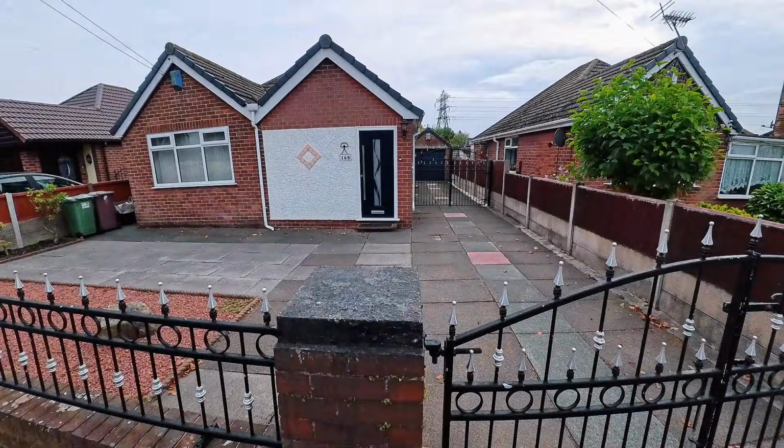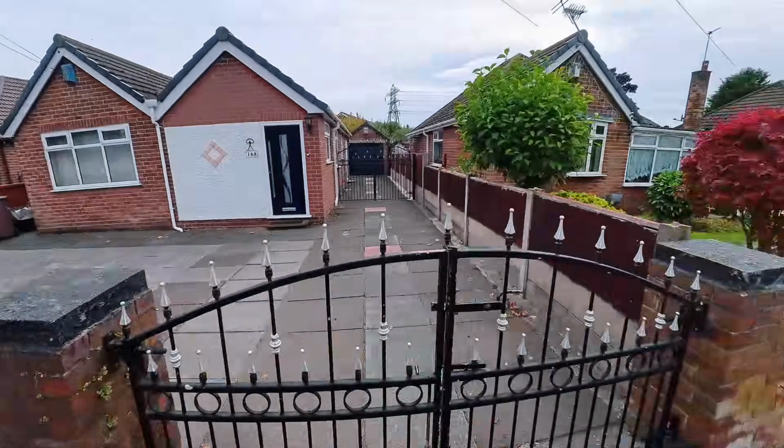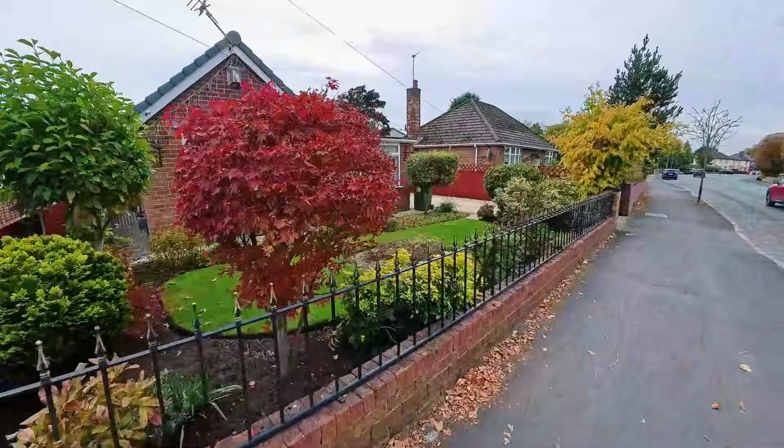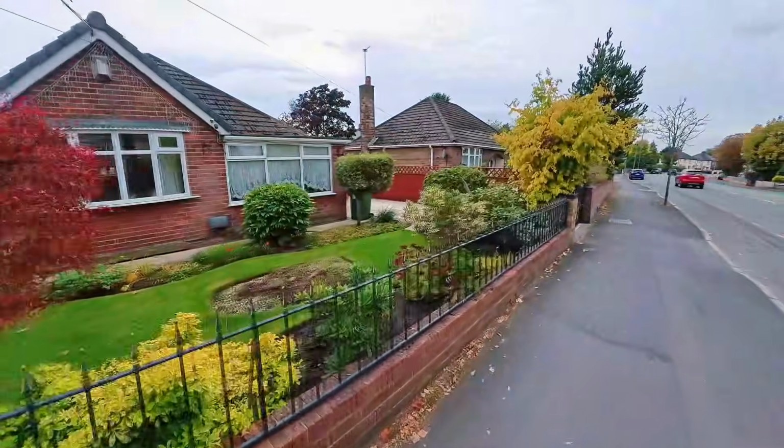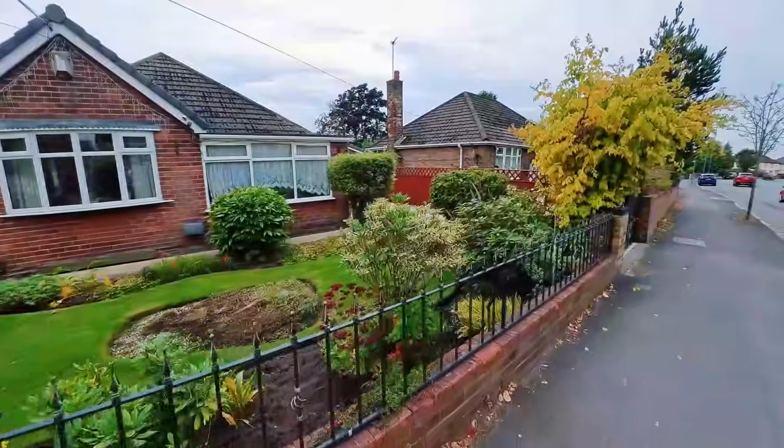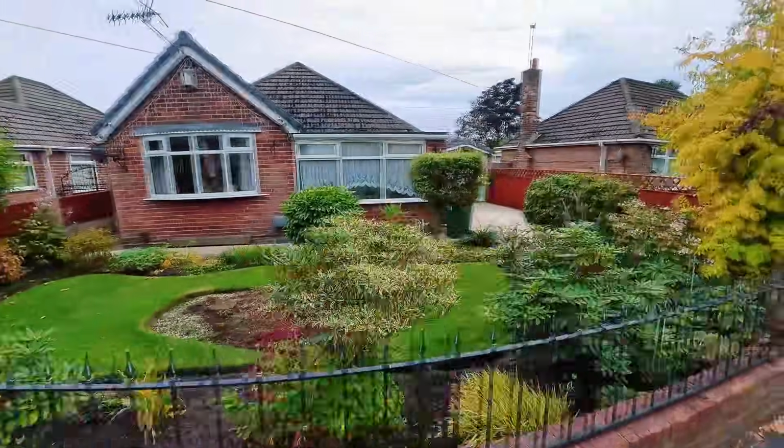Here's another example of someone who's changed their front garden from plants to pavement so they can park their car. Now the owners of this one, on the other hand, have left it, and in my opinion, it's so much nicer. What do you think?